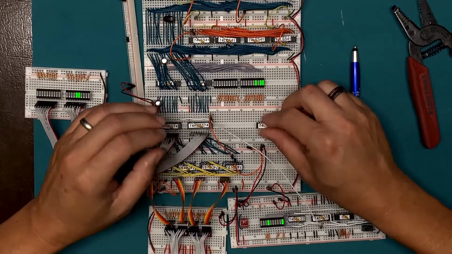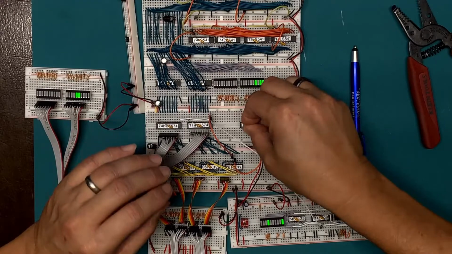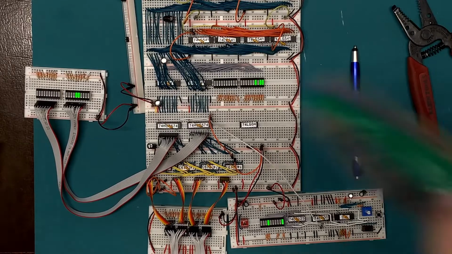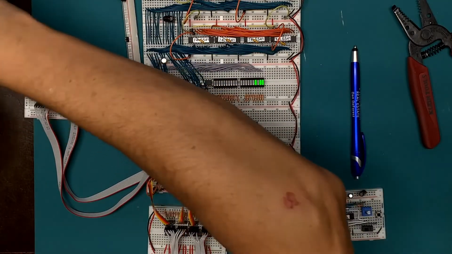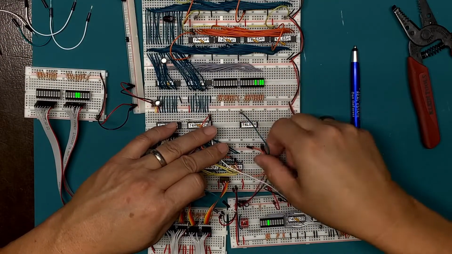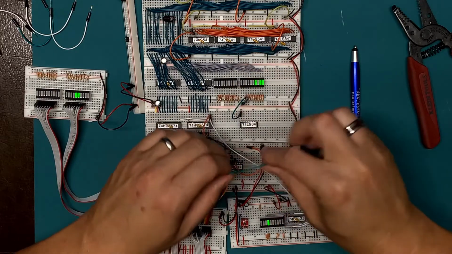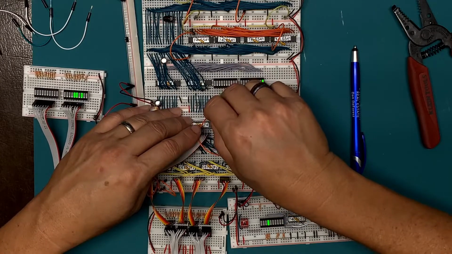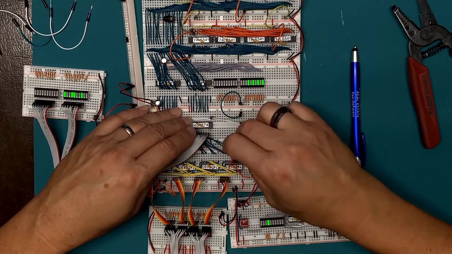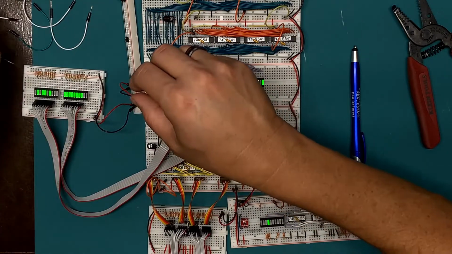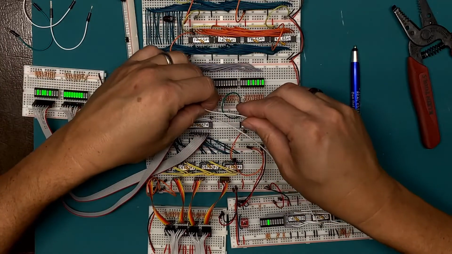I'm going to drop an inverter in here just for a moment. Let me grab some wires. Not sure where they all ended up. Temporary hookup power and ground. I'll take this to an inverter. No, that should be the output of the inverter, and this should be the input into the inverter.